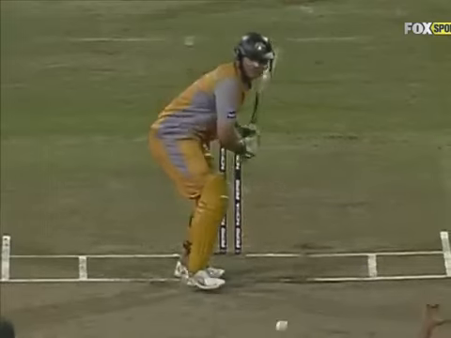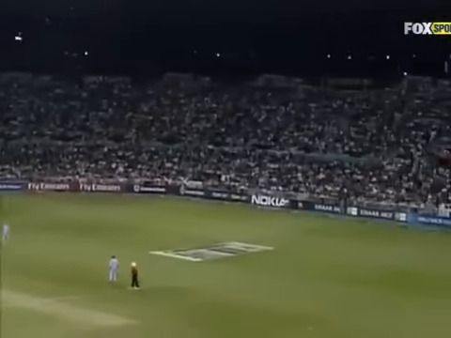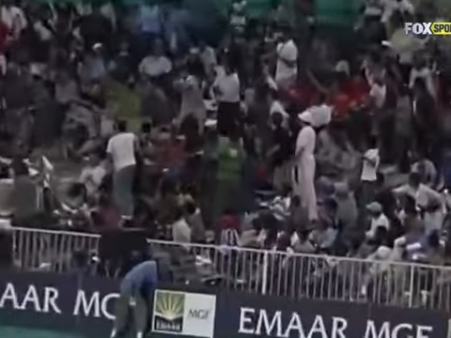Here he goes. Favourite shot of Gilchrist, helping it on its way. It's that leg stump again. Sreesanth hoping it swings, it doesn't. Well, it swings off Gilchrist's blade right into the crowd. Is this the launching pad? Is he away now?